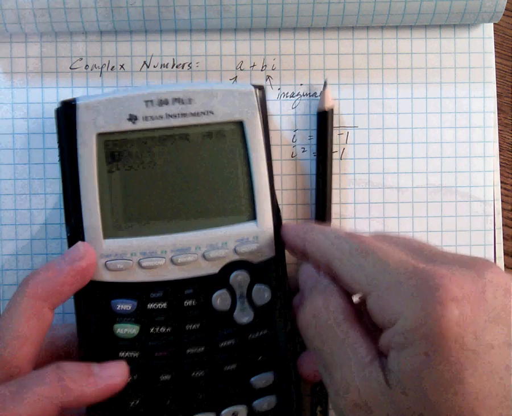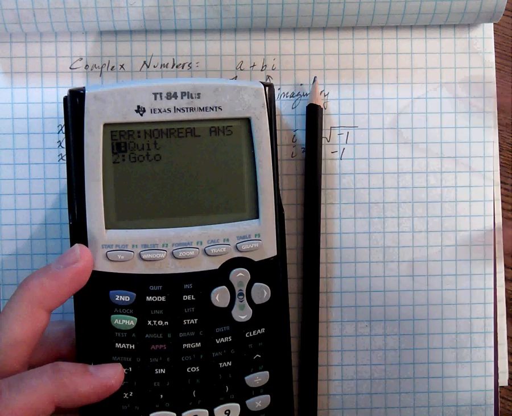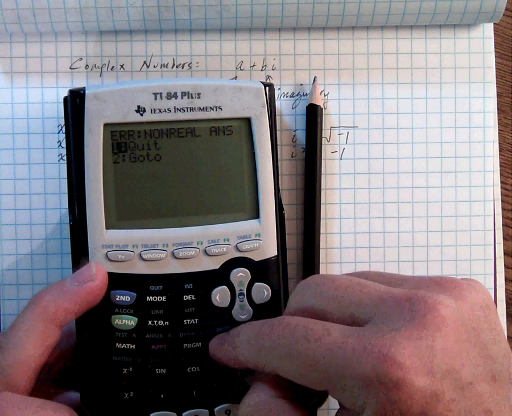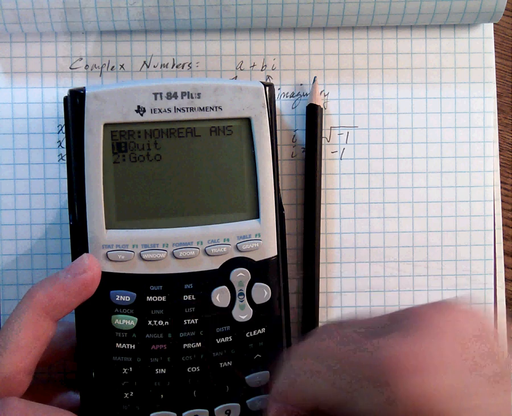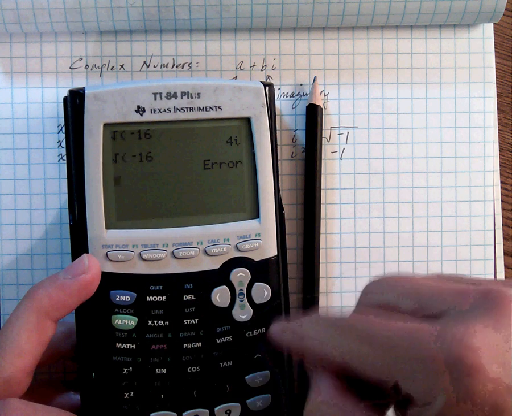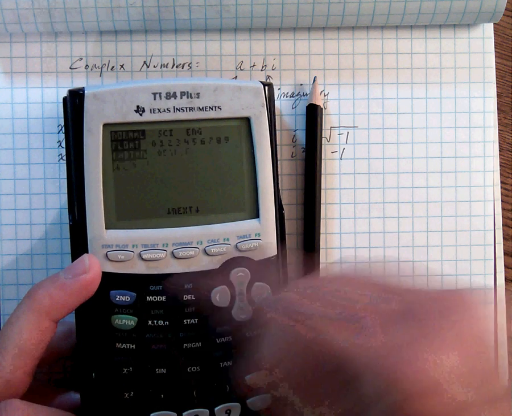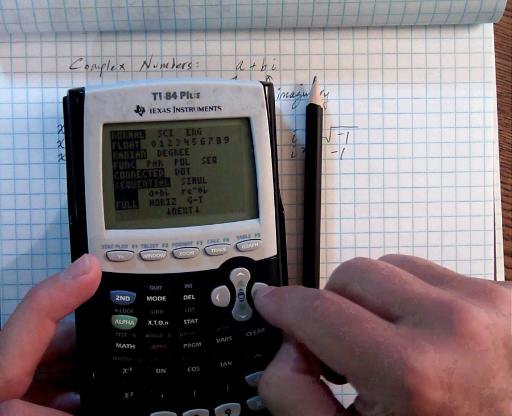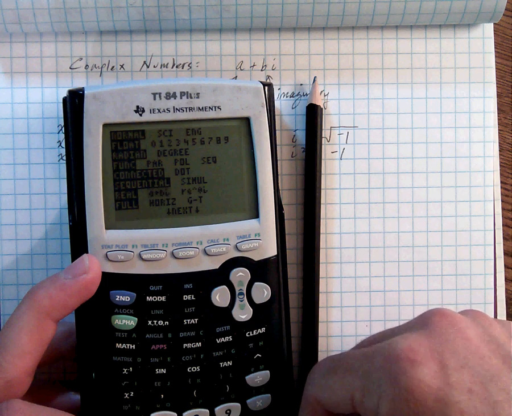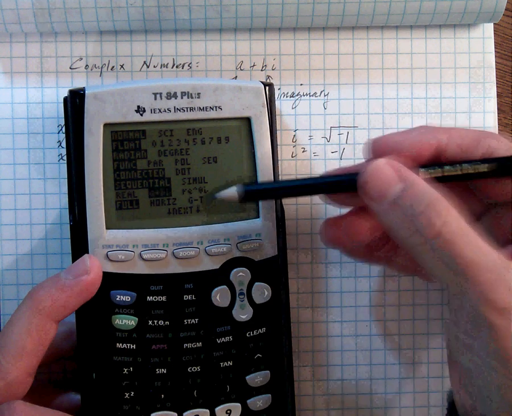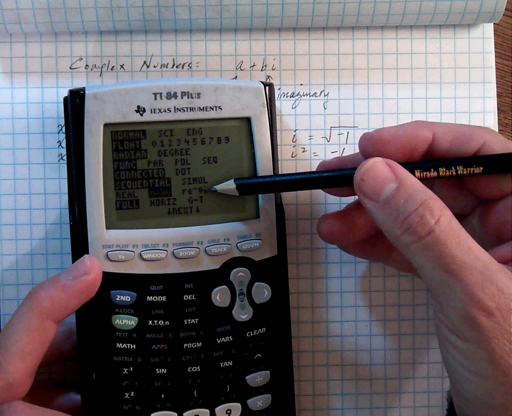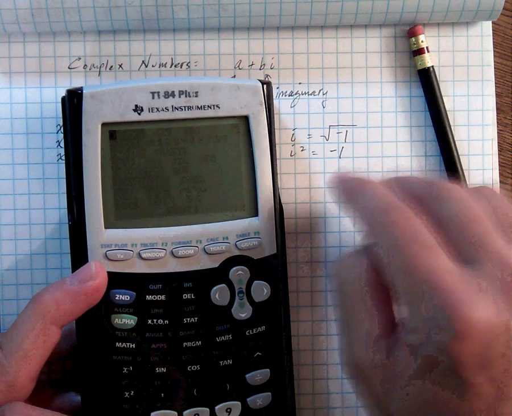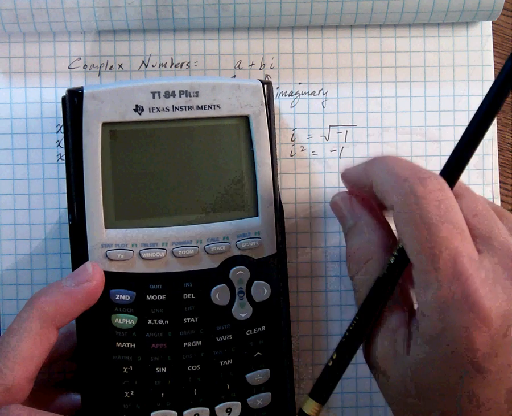So if you want your calculator to be able to take the square root of negative numbers and involve the number i, then you've got to go in your mode, quit, mode, a plus bi mode. So switch it from real to a plus bi. This right here is another mode. I think it's polar coordinates or something. I can't remember. Alright, so I'm going to keep mine in a plus bi mode for now, for this lesson.